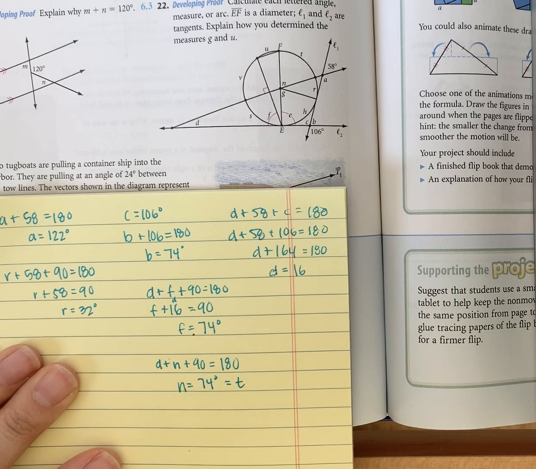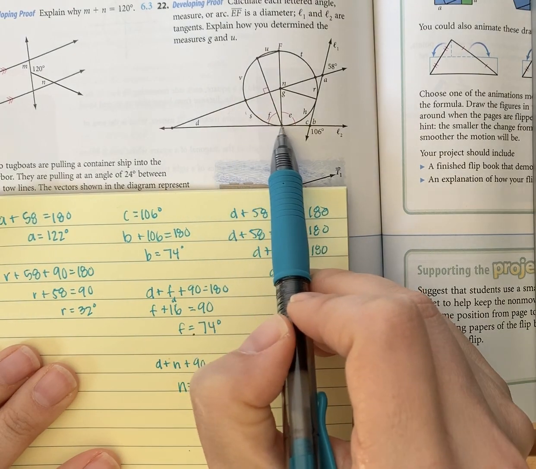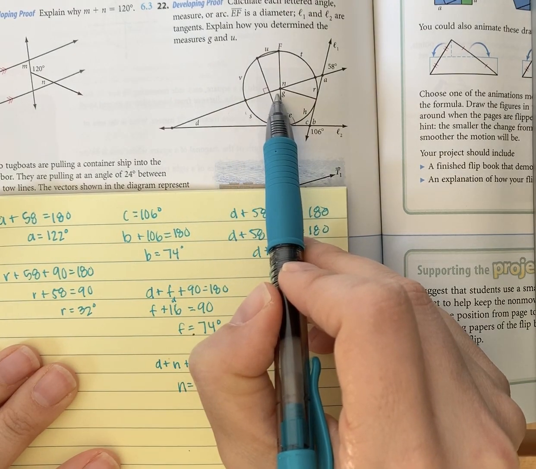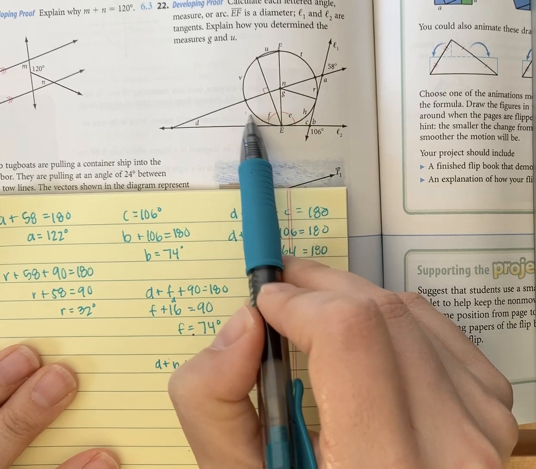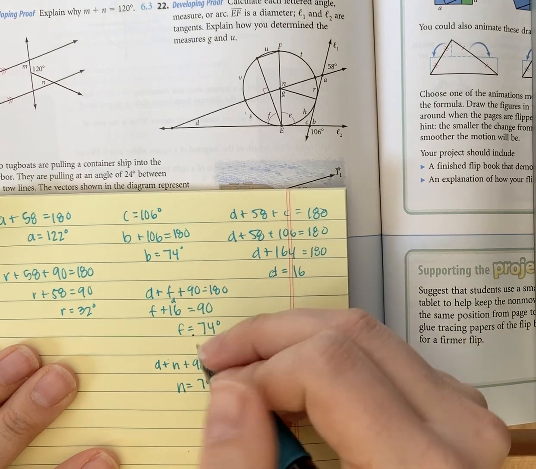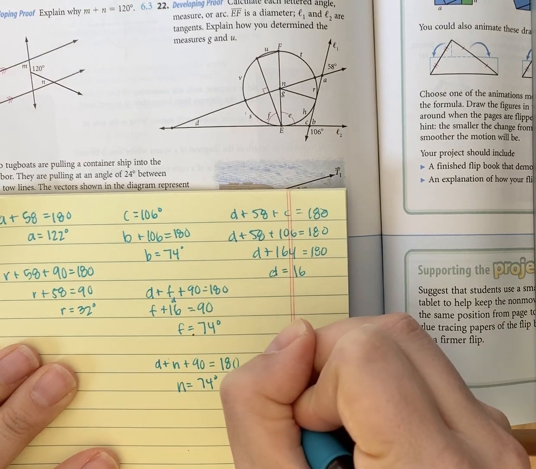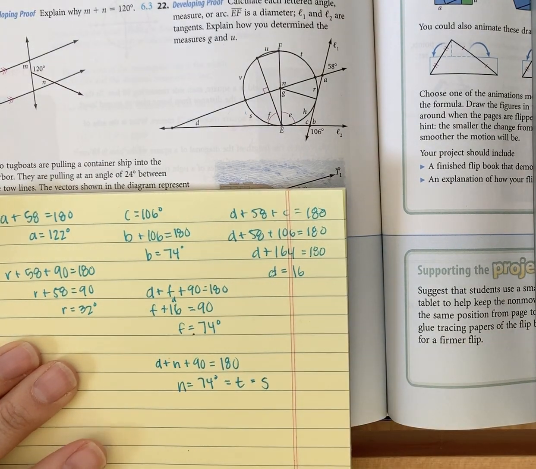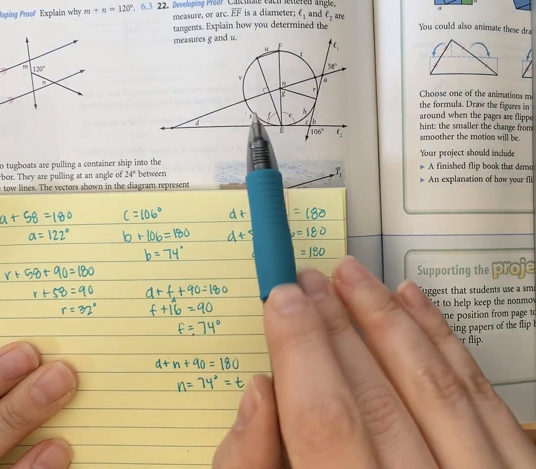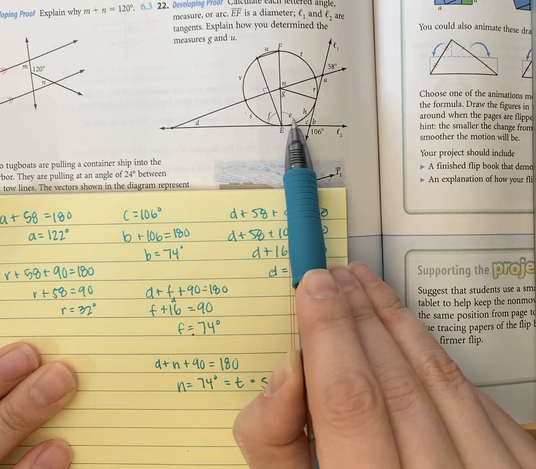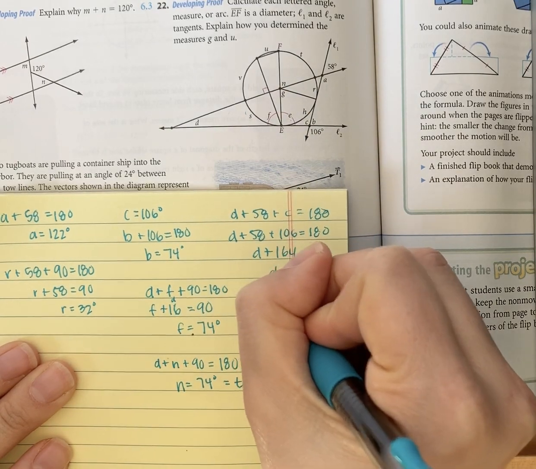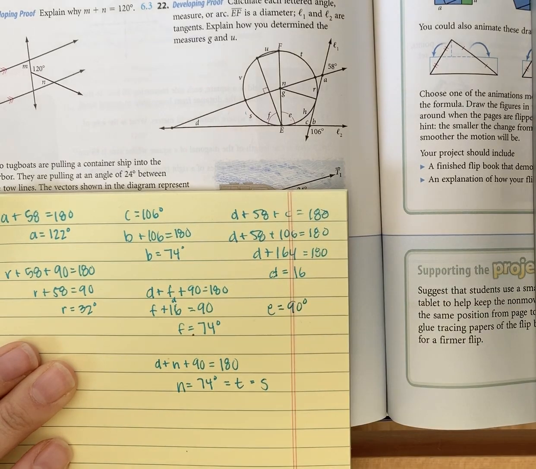And S, which is its vertical angle, would be 74, and it's the central angle for this intercepted arc of S, and so S is also equal to 74. So we got quite a few right there. And then if we take a look here at E, E is in between a radius and a tangent, so E is going to be 90 because radii and tangents are perpendicular.